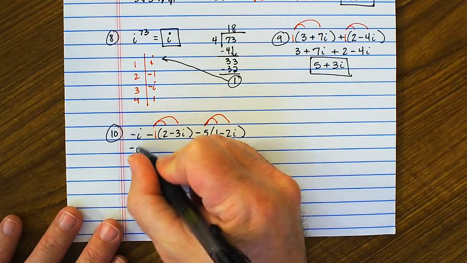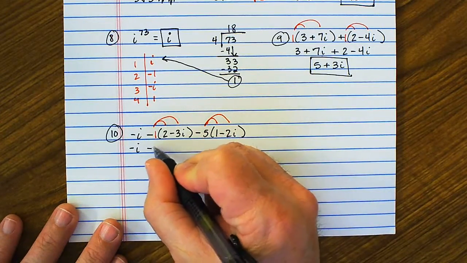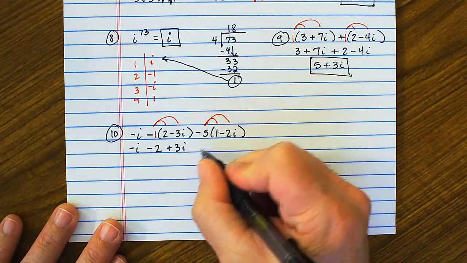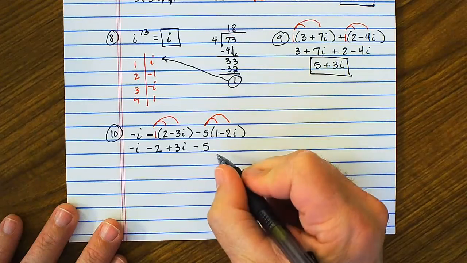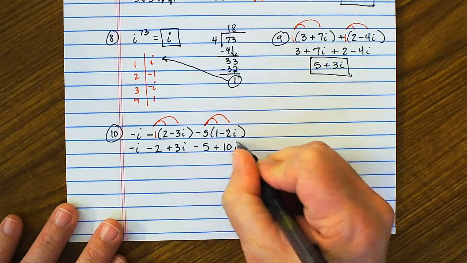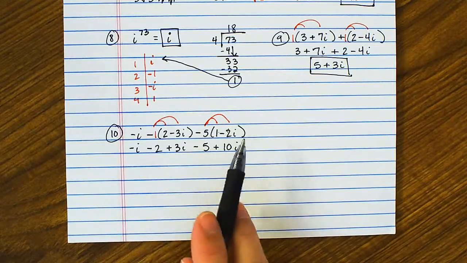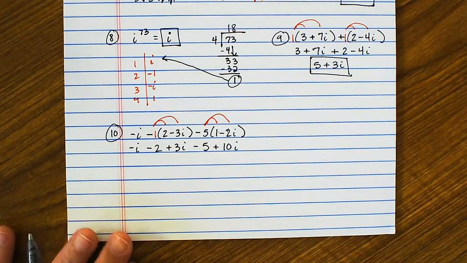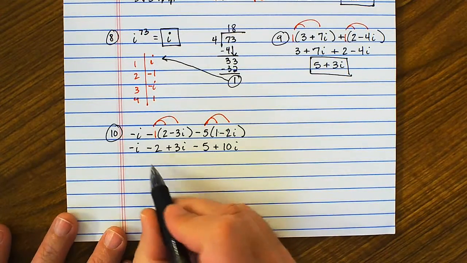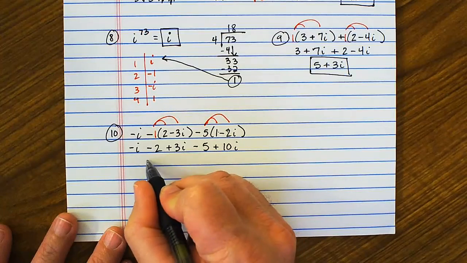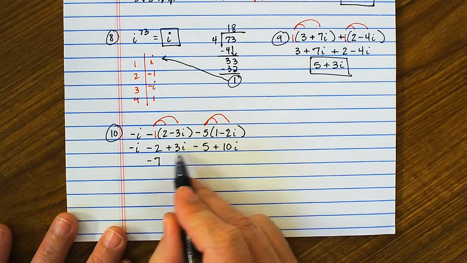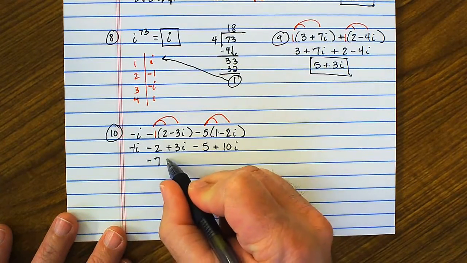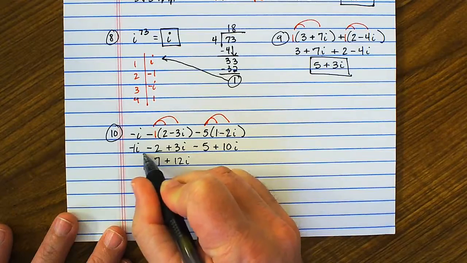So this negative i is going to come down. Negative 1 times 2 is negative 2. Negative 1 times negative 3i is plus 3i. Negative 5 times 1 is negative 5. Negative 5 times negative 2i is plus 10i. You guys also like to put parentheses again. Once you distribute, parentheses go away. That's another way for you to be able to tell that it's combining like terms. So negative 2 and negative 5 add together to make negative 7. 3i and 10i make 13i, minus this 1i makes 12i.